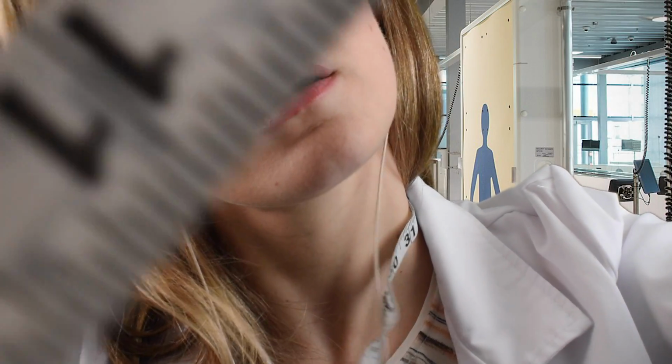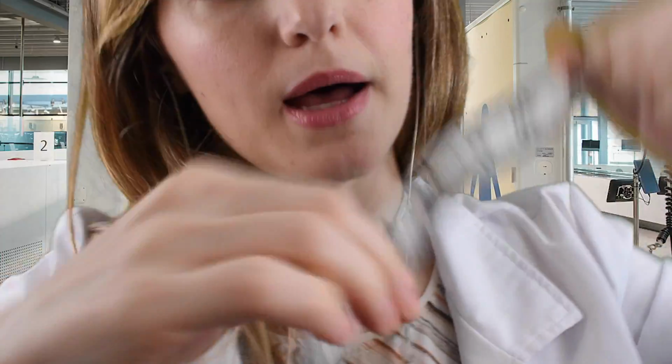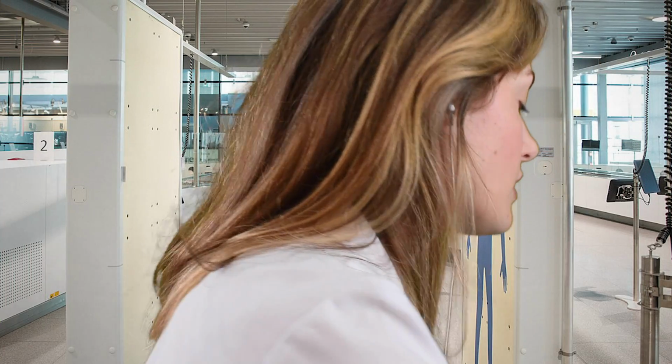Other side. Adorably crooked smile, just a little bit. 8.25. Left, 8. Right, 8.25. Okay, now can you please look at me like you're disappointed in me, like you didn't win the Cheesecake Factory gift card? Thank you.